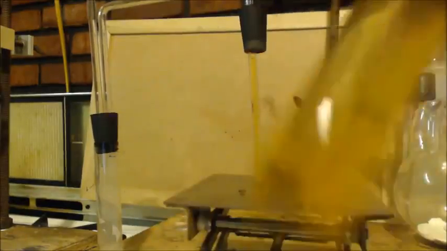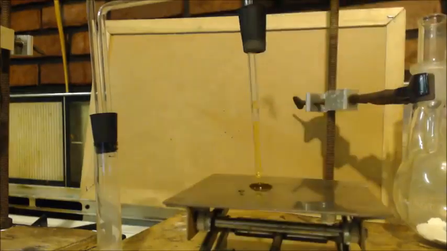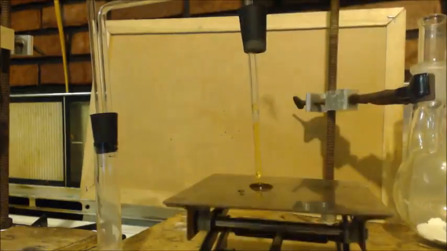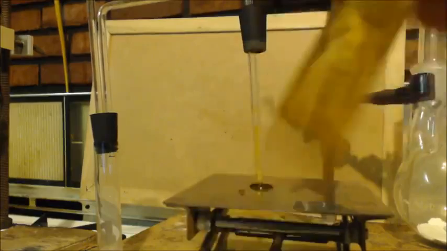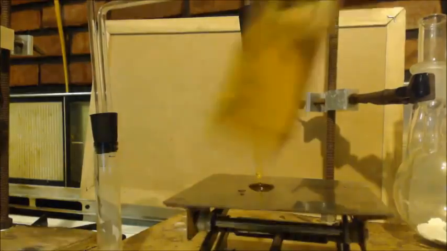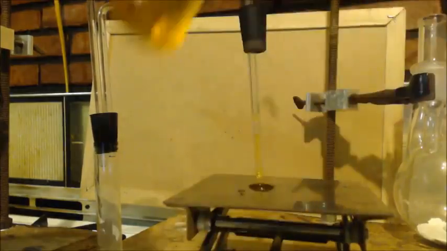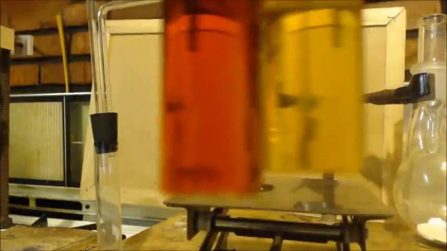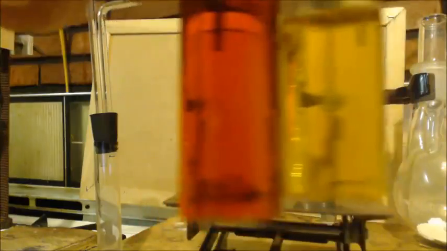I'm going to shake it up. Well, it's not clear enough. But I'll tell you why. It's because I put too much bromine in there, man. I put too much of it, whatever. Because look at the difference, though. It did take some of the bromine away. Look at that. I mean, that's almost clear. Compared.